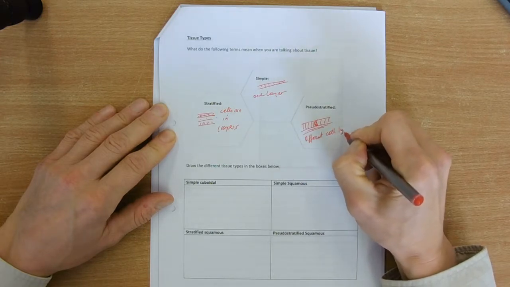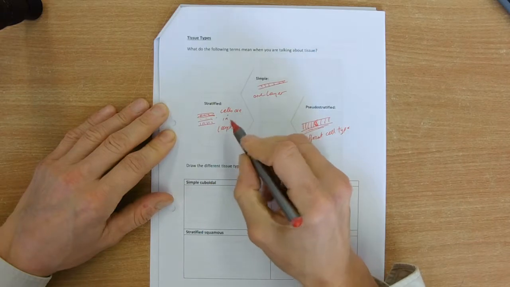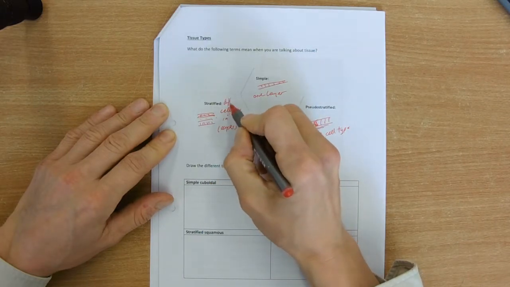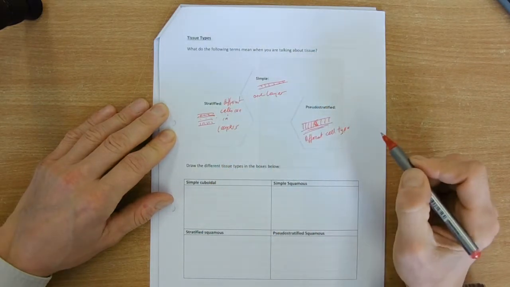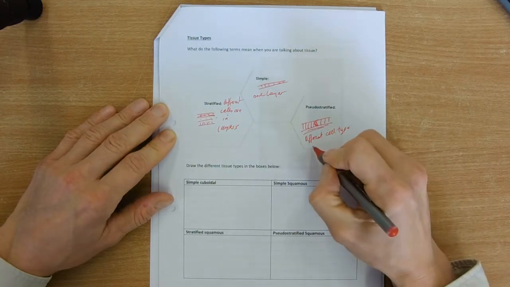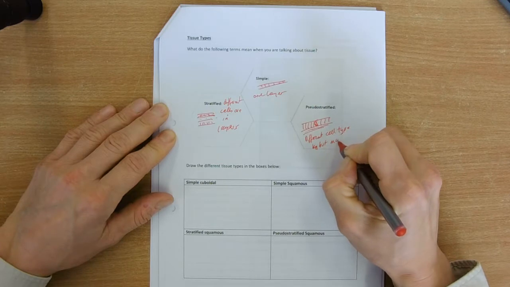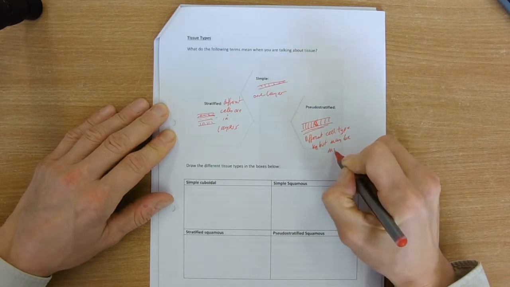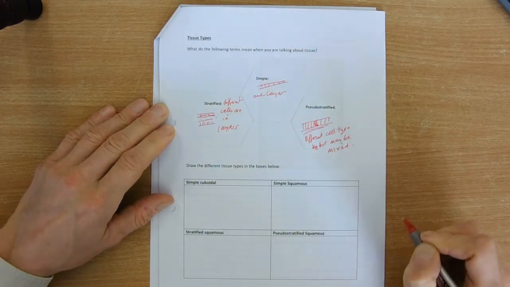So a bit like stratified, where different cells are in layers, but may be mixed in together a bit.